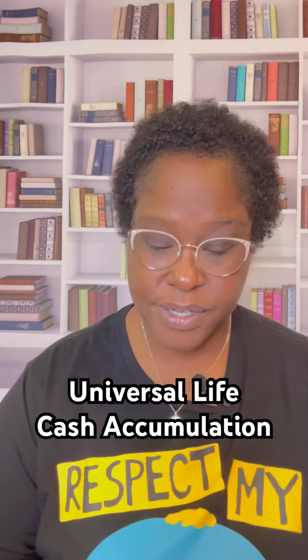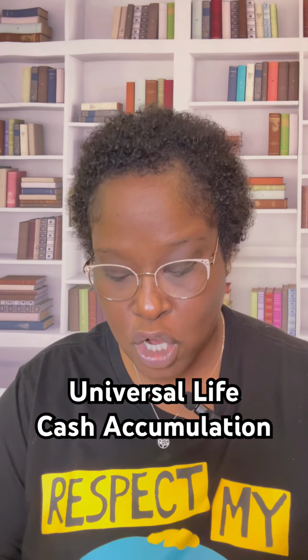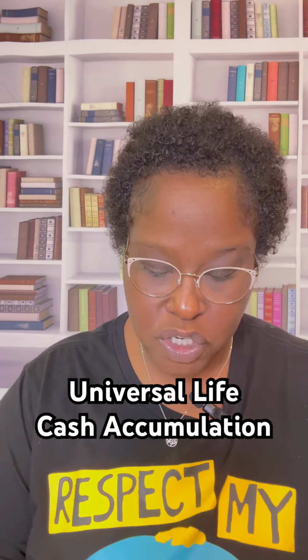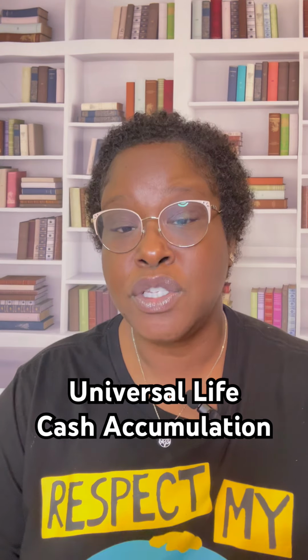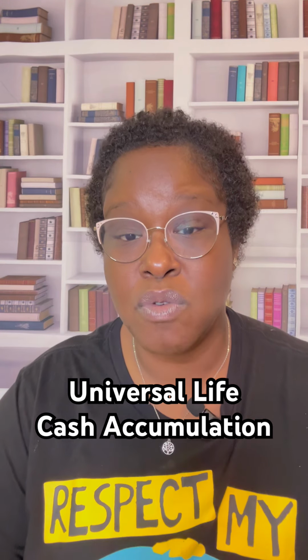And then there's your monthly deductions. These are the charges for cost of insurance and fees, and they are deducted from the cash value. So with your universal life policy, you want to make sure that your cash value is enough to cover those fees.